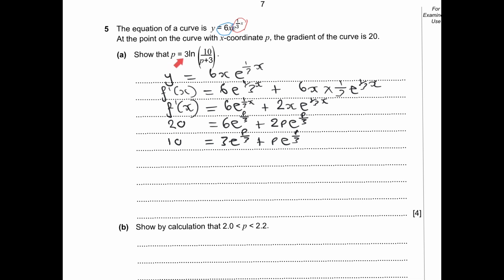Now, as you can see, where we are driving to, we need to make p the subject of the formula, and e has to disappear. In this case here, we can factor out e to the power of p over 3, and then we solve for p. That's what we are trying to do.